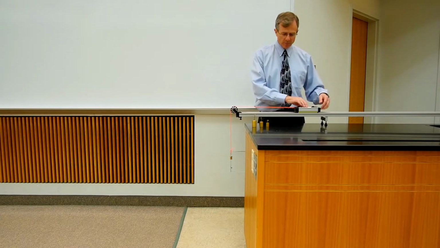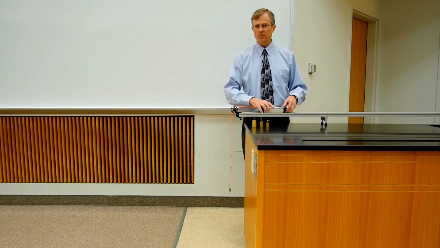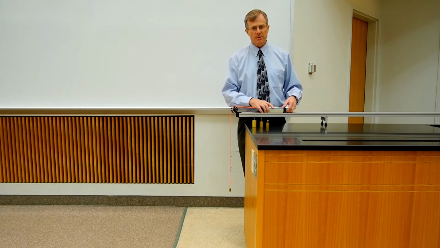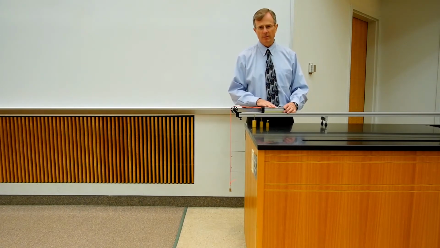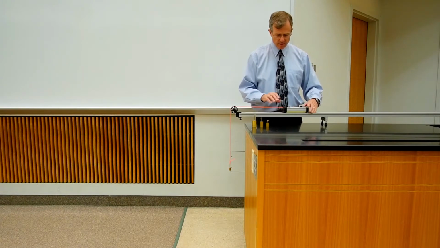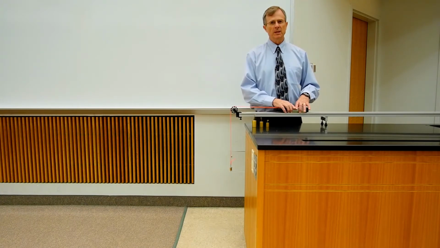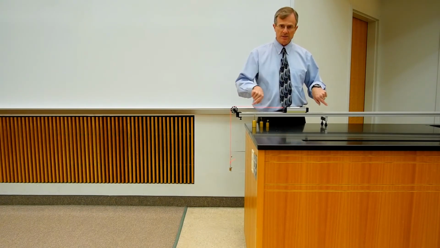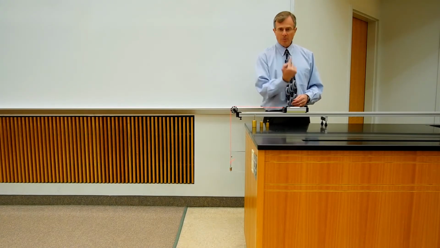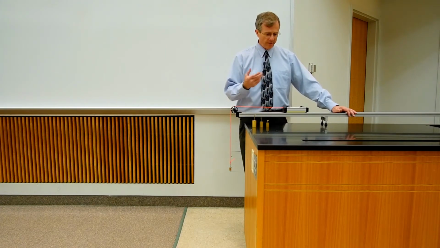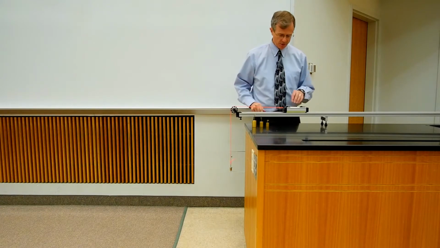Well, if this was completely slippery, then the tension would pull it and it would move in this direction. What's the direction of the static friction force? It's in the direction opposite the direction that it would move if there were no friction. So we've now determined tension in this direction, static friction in this direction. Since this cart is not moving, those two forces must balance each other. They must have equal magnitudes and opposite directions. Since the cart is not moving in the vertical direction, the normal force and the gravitational force must also be of equal magnitude and opposite direction.